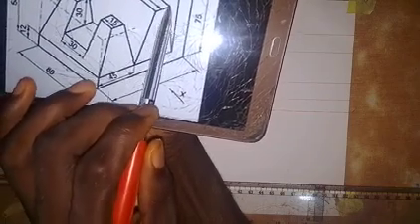So this is going to form a straight line. It's not going to bend. It's going to form a straight line. Okay, let me see how it goes.